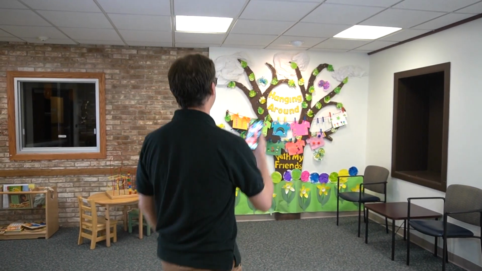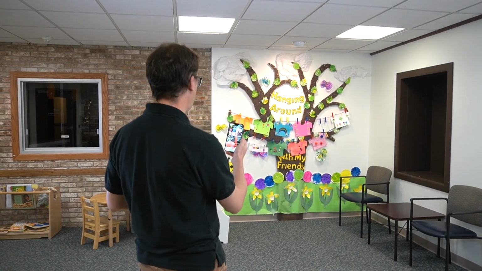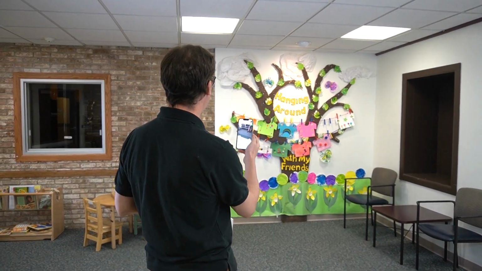So here we are in the Vision Forward lobby. We are going to try the distance capabilities of ReBokeh and the Magnifier app. What are we going to look at? Well, we're going to look at this thing over here, hanging around with my friends. Let's zoom in on it and see what it looks like.